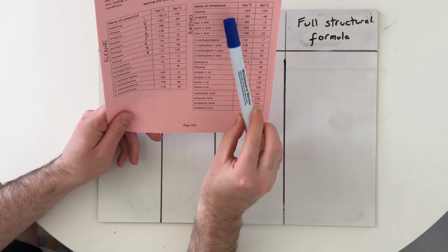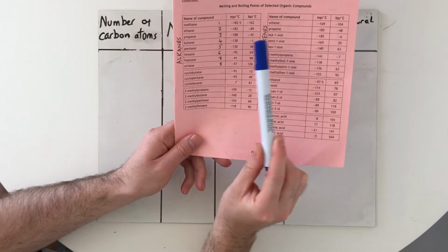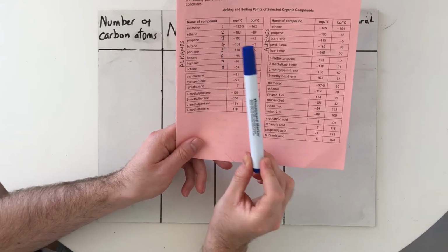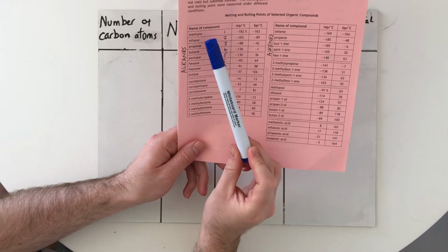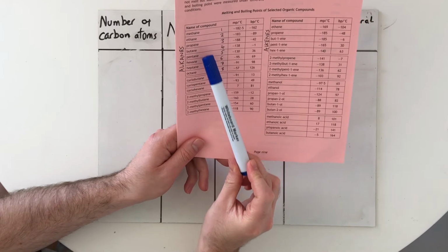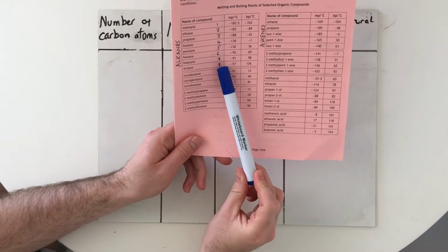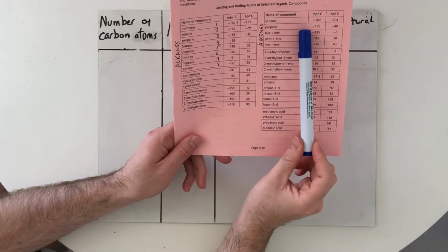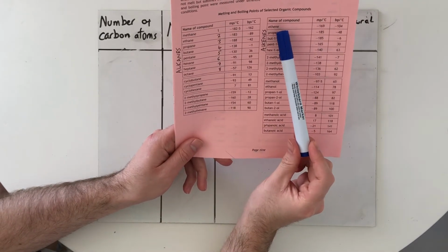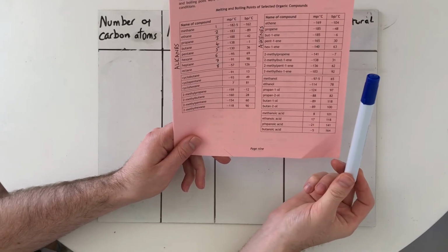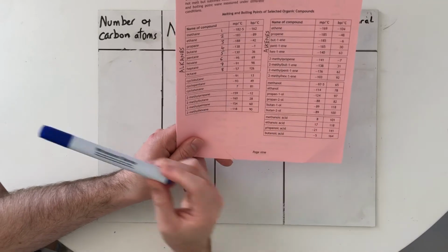Want to compare this table here to the table on the left hand side. This is the table of alkanes and their melting points and boiling points. We'll notice that it starts with methane and works its way down to octane, going from a 1 carbon molecule to an 8 carbon molecule. Looking back at the table of alkenes, it starts with ethene, which is, we know eth means 2 carbons. Why is there no methane in this table?